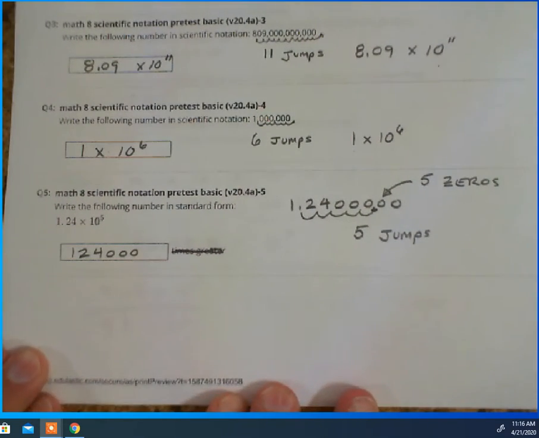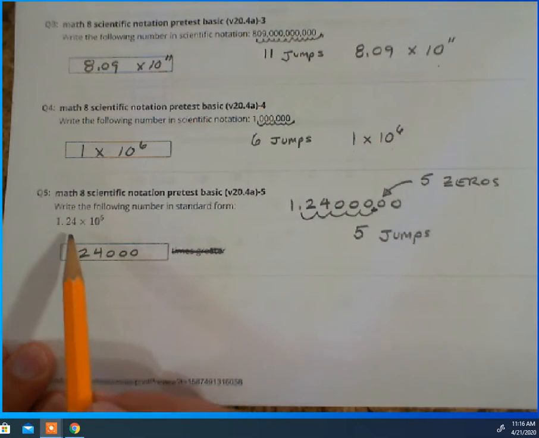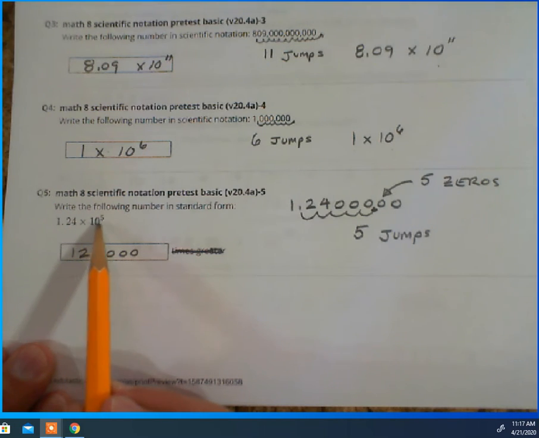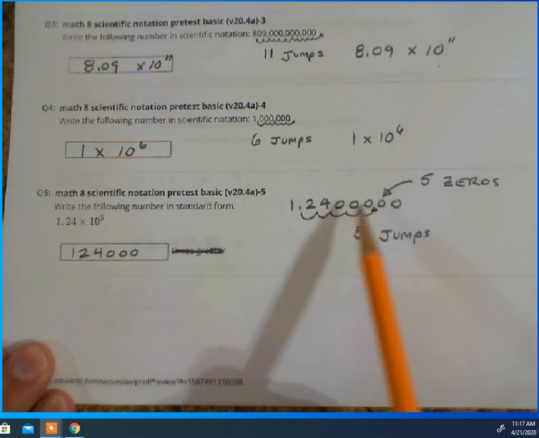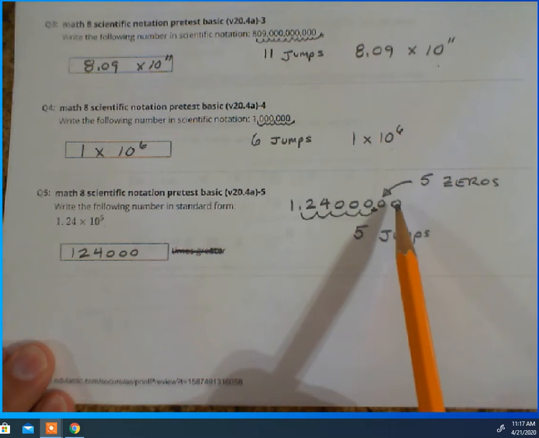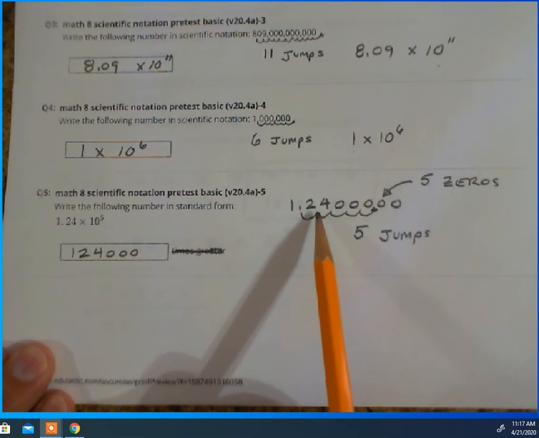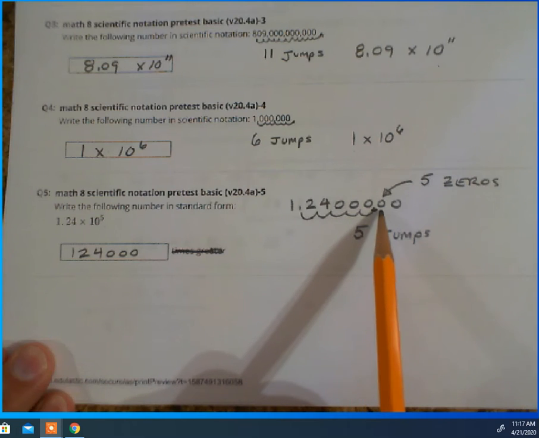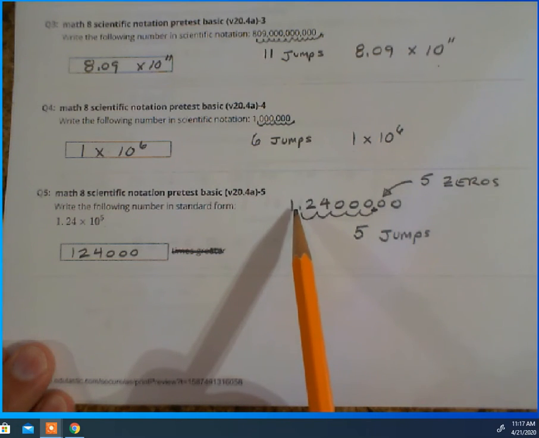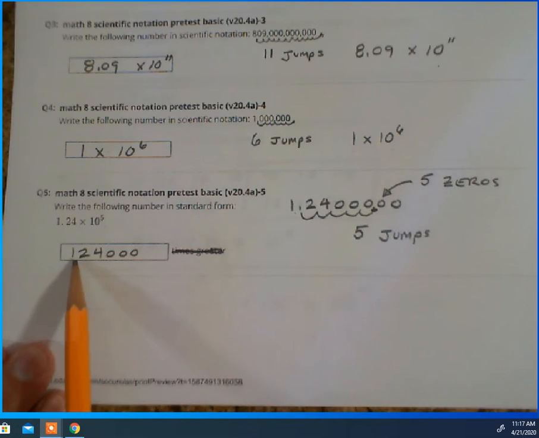Write the following number in standard form. What I do is I take the number 1.24 and I add 5 zeros behind it. 1, 2, 3, 4, 5 zeros behind it. And then I take the decimal and I make it jump 5 times. 1, 2, 3, 4, 5. So my answer is 124,000.